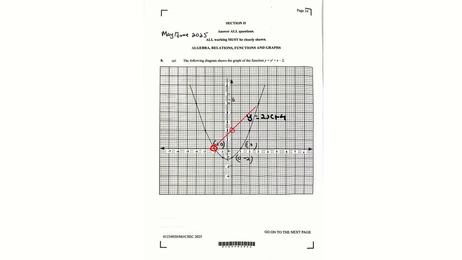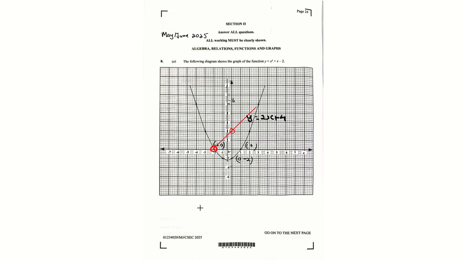So using the graph, I could see it intersected here, so that means x is 0, y is negative 2, right?